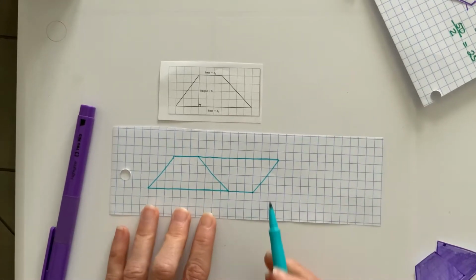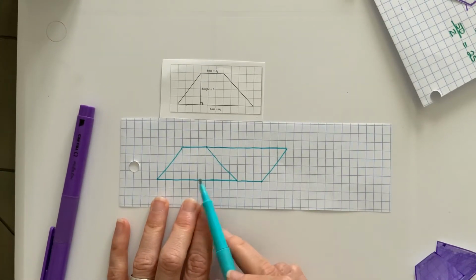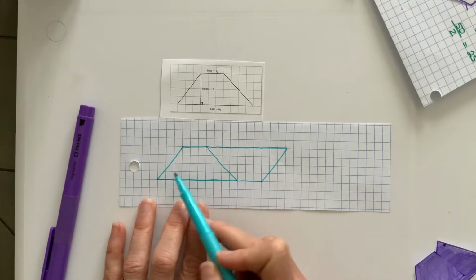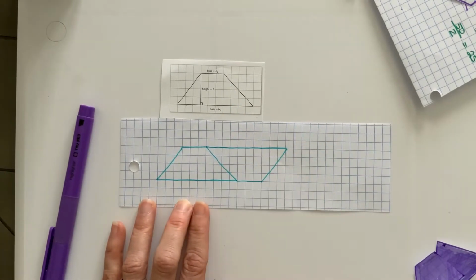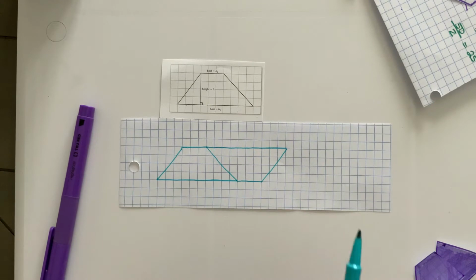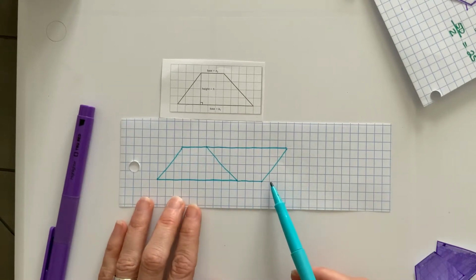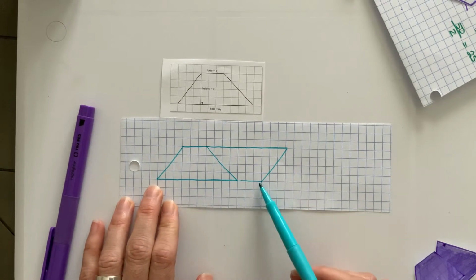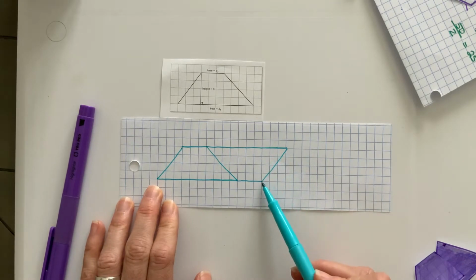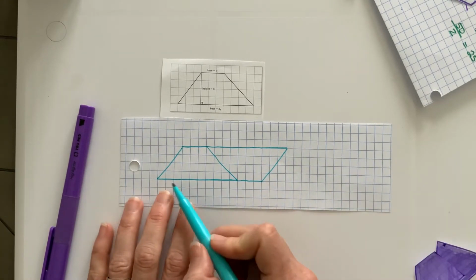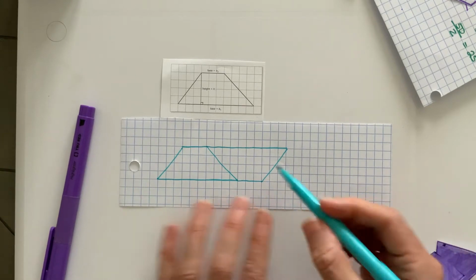So now you can see I have 2 identical trapezoids based off of the dimensions of the first one they give me. Now I know that the area of this parallelogram is going to be this entire base times this height. So how do I get what that base is?